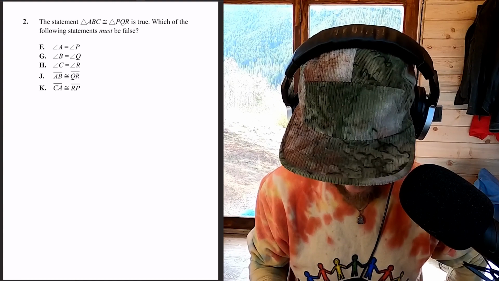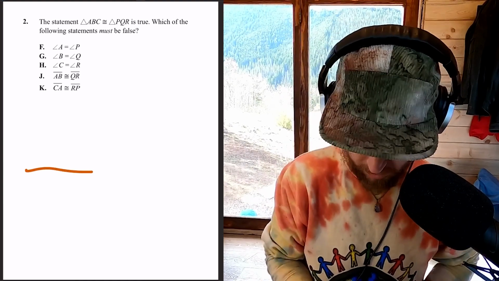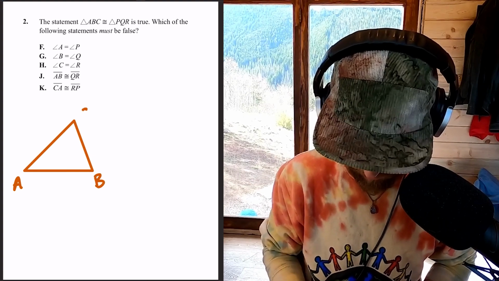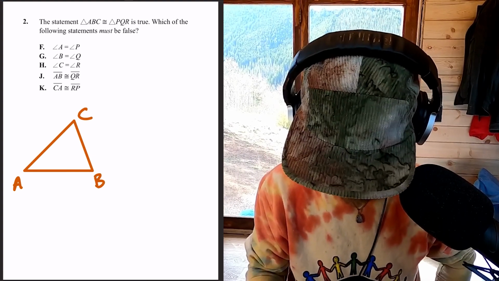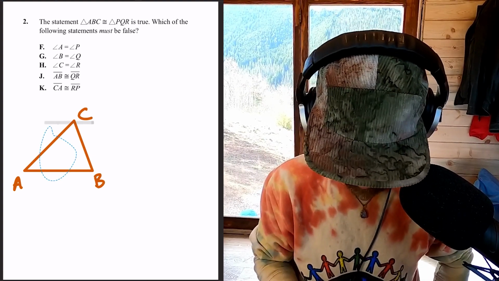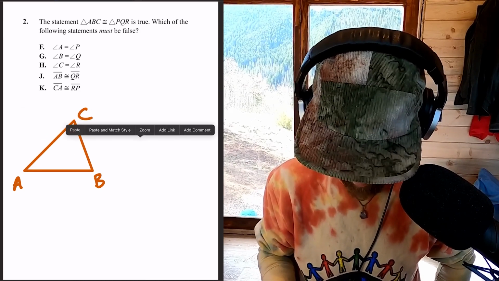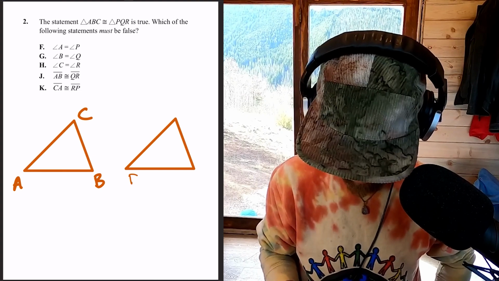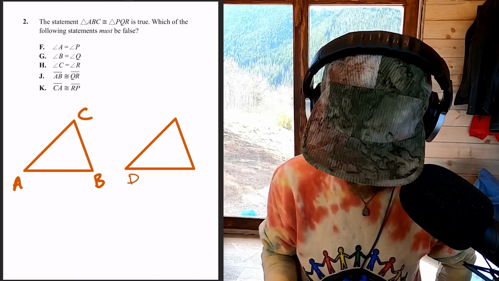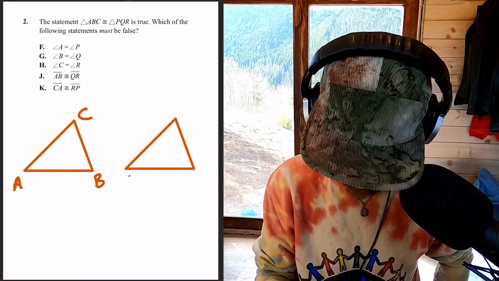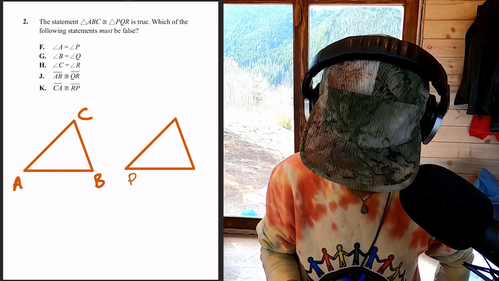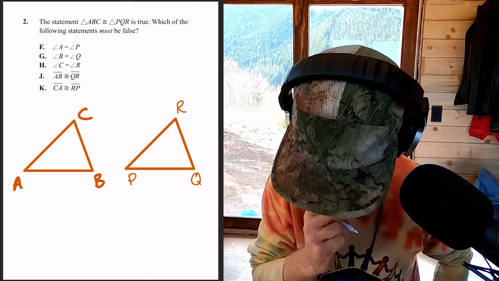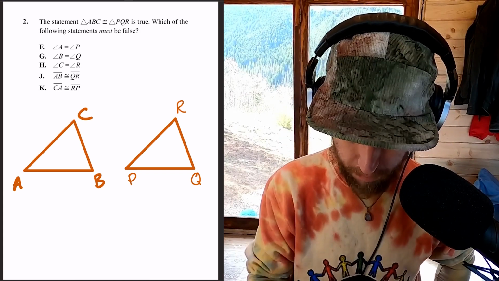All right. The statement: triangle ABC is congruent to PQR. So I'm just going to draw a triangle here, ABC, and copy paste this triangle. Maybe you can't use this functionality on the actual ACT. What is it? PQR. So A to P, B to Q, C to R. Okay, cool. Which of the following statements must be false?